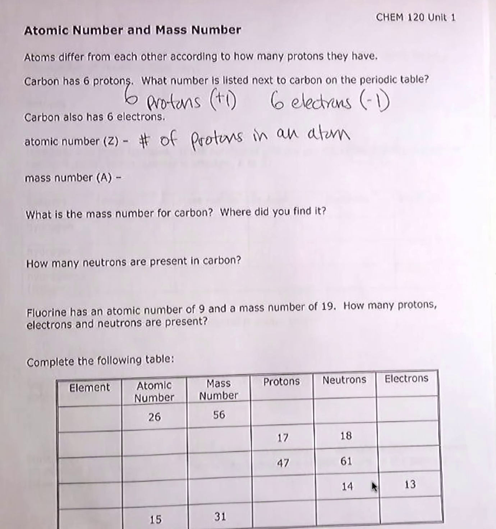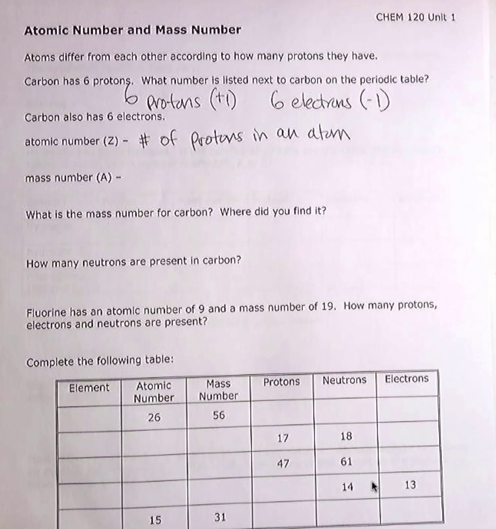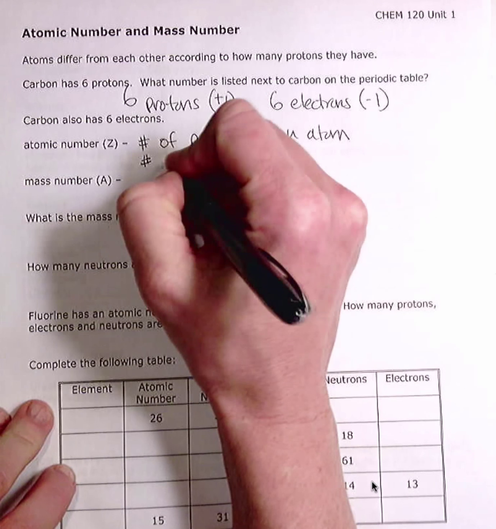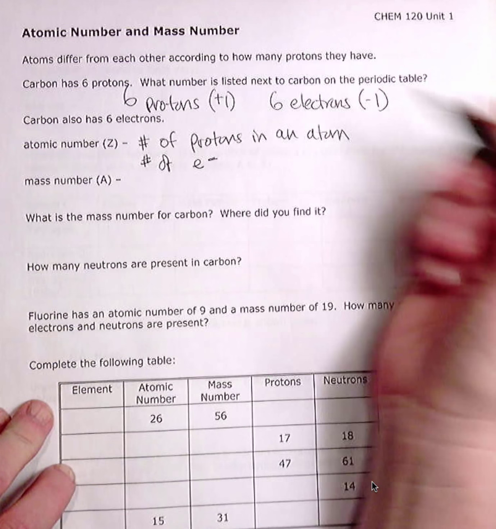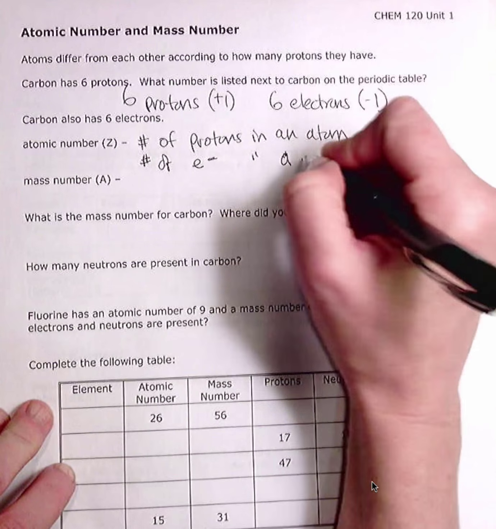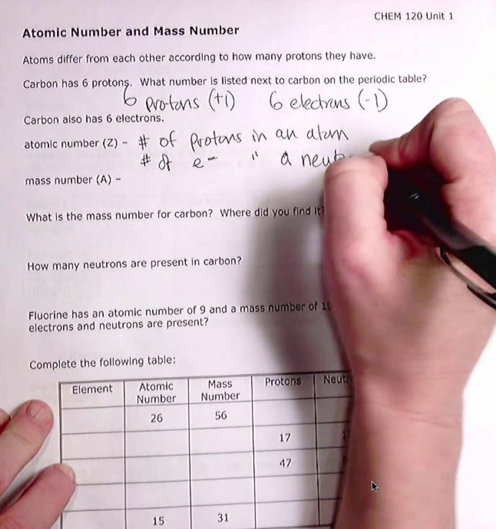Elements in the periodic table are arranged in order of increasing atomic number. Every element has its own atomic number. For example, carbon has an atomic number of 6. All carbon atoms have 6 protons, and any atom which has 6 protons must be a carbon atom. Since atoms are electrically neutral, the number of protons is also equal to the number of electrons. So this is the number of protons in an atom. It's also equal to the number of electrons in a neutral atom.